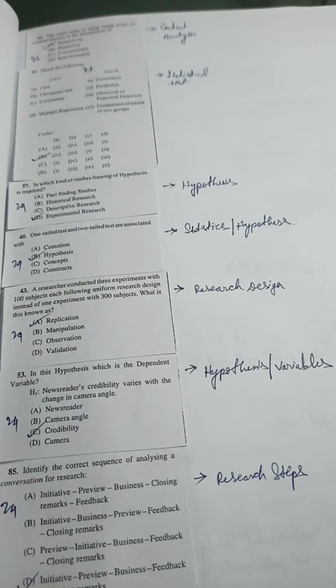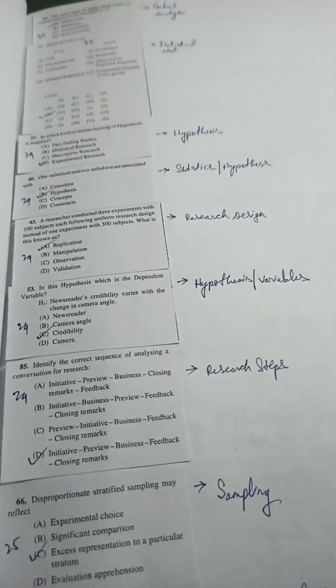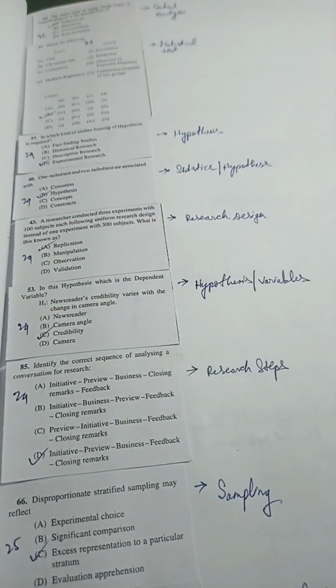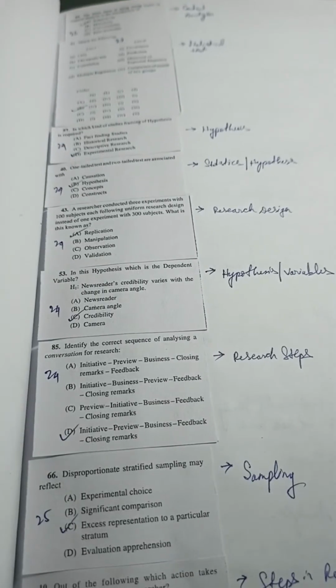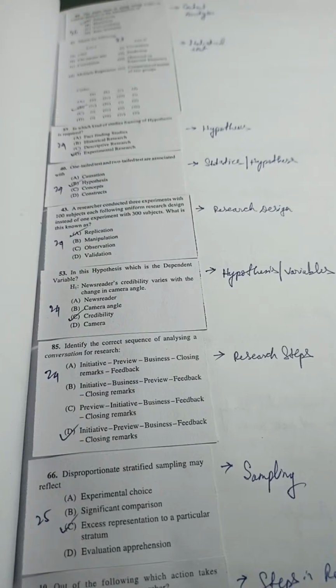All right, the next question is again from hypothesis or variable. It is being asked that in the hypothesis H1, that newsreader's credibility varies with the change in camera angle, which is the dependent variable? It will be credibility. Then we have research steps. Identify the correct sequence of analyzing a conversation for research. Initiative, preview, business, feedback and closing remark will be the right answer, because in this research step initiative comes first, then preview, then we suggest the business, then feedback, then closing remark.